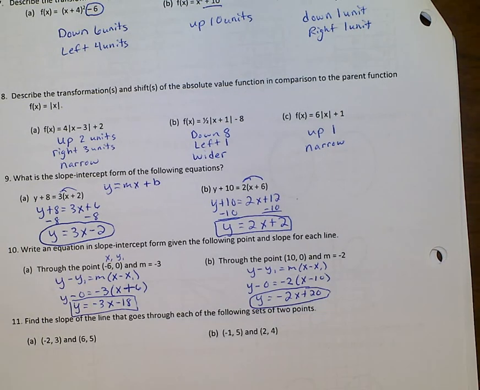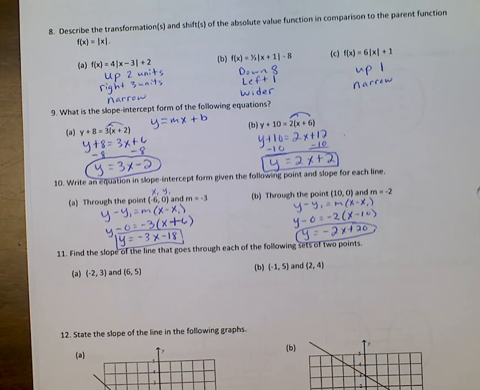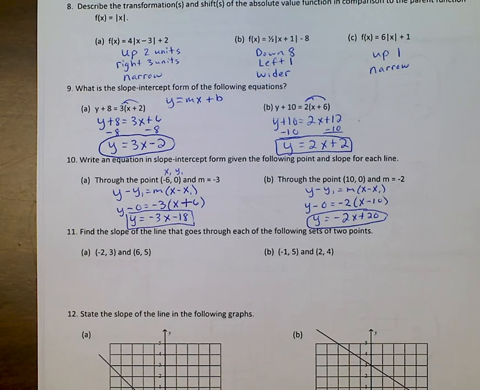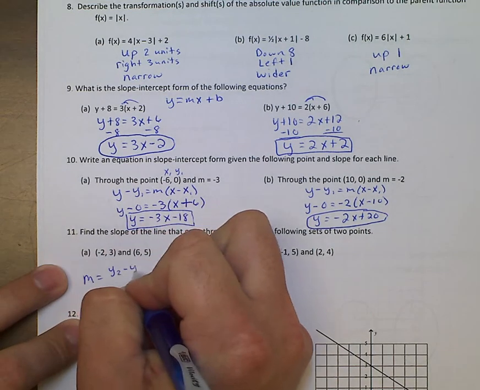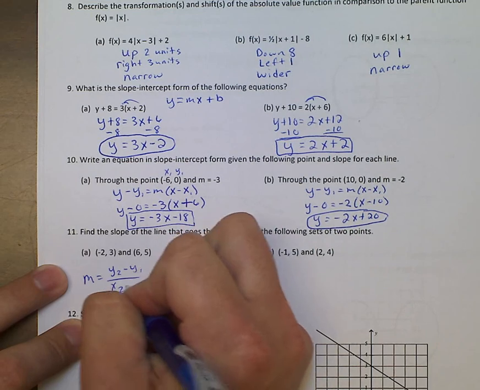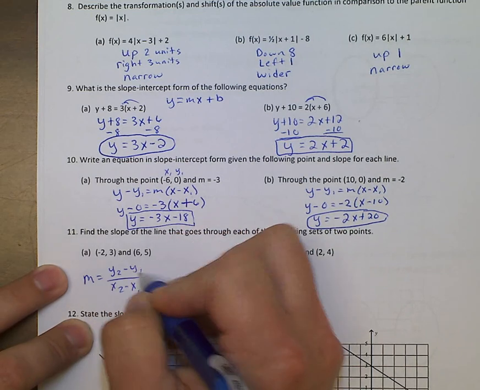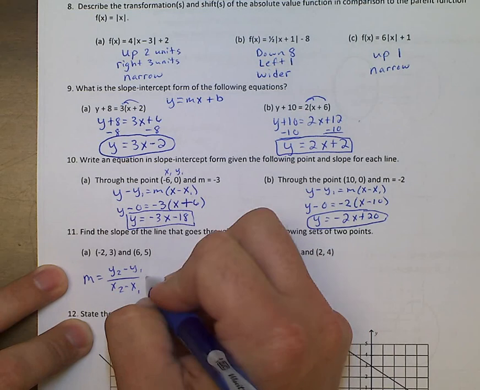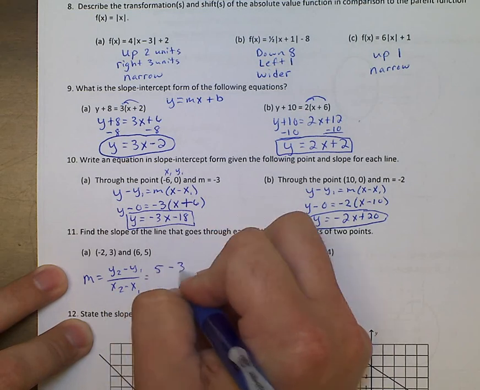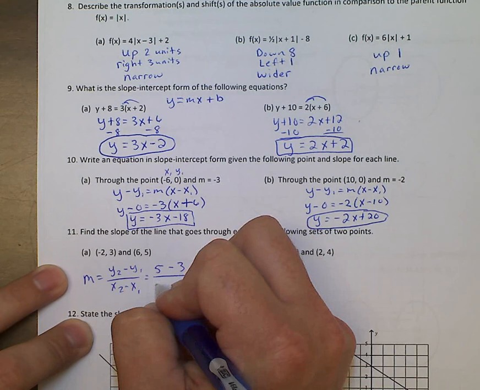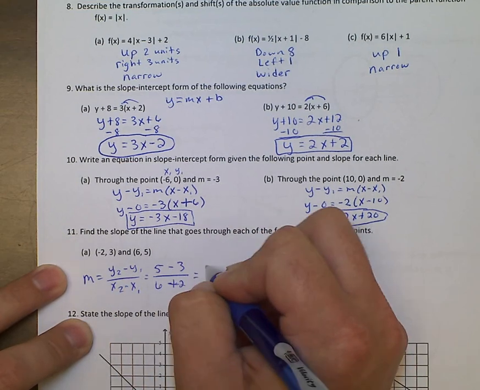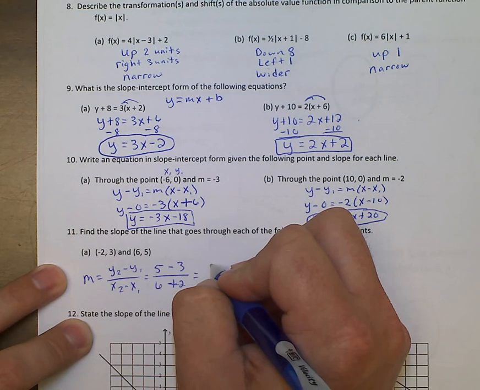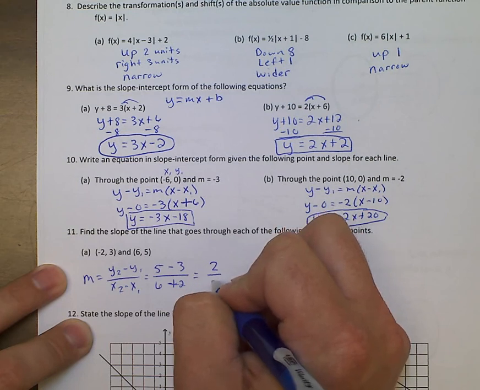Okay, 11 tells me to find the slope of the line that goes through the following sets of points. So remember, slope equals y2 minus y1 over x2 minus x1. That's rise over run. Okay, so I'm going to go ahead and plug in 5 minus 3 over 6 minus negative 2. So that's going to change to a plus. So I get 2 over 8, which equals 1/4.